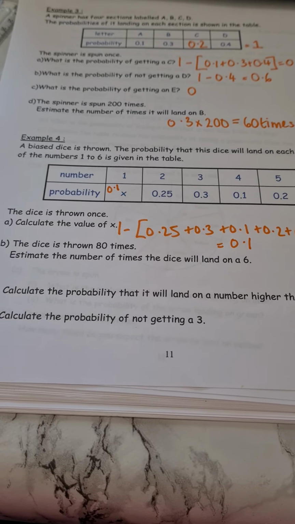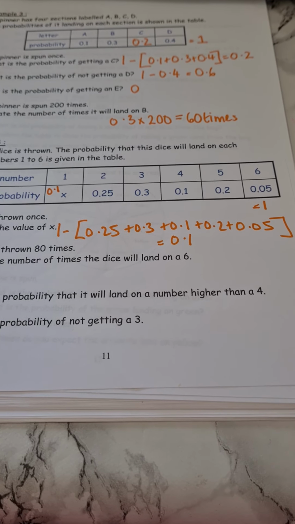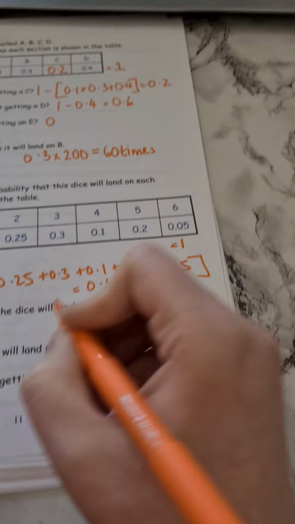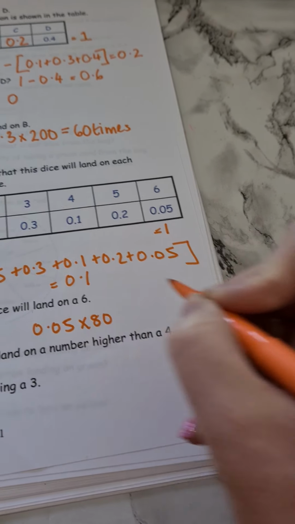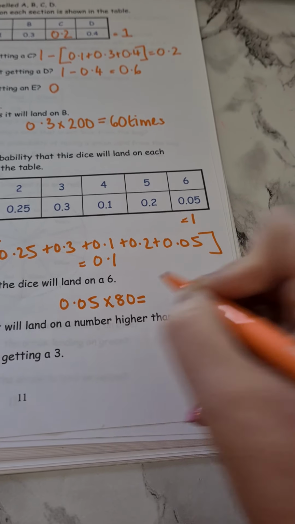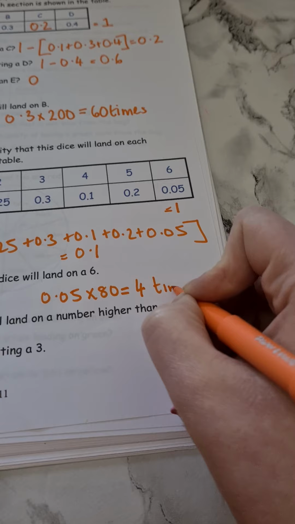So the dice is thrown 80 times. Estimate the number of times you would expect it to land on the number 6. Well, we know the probability is 0.05. We know the number of times you plan to do the experiment is 80. And you just multiply those together. 4.